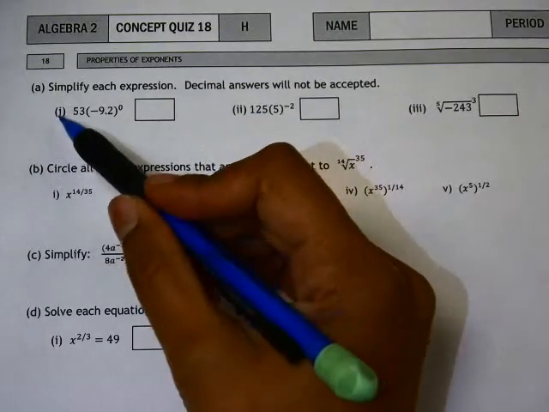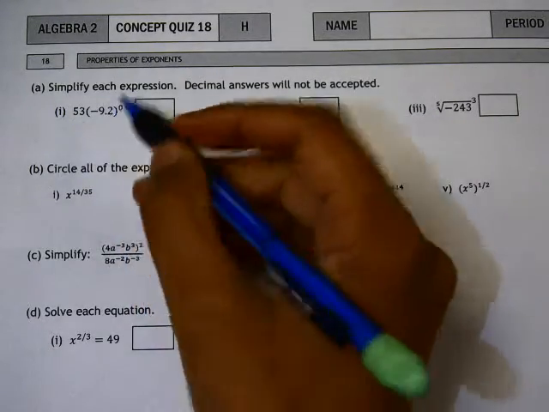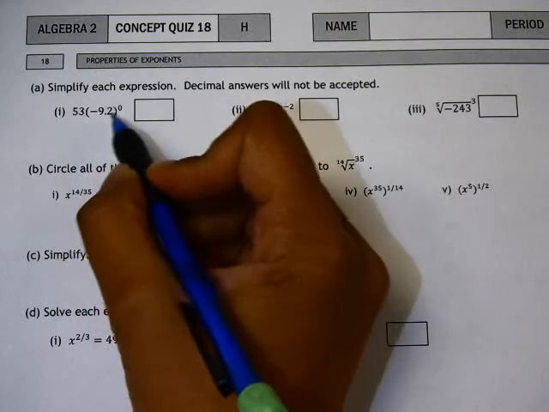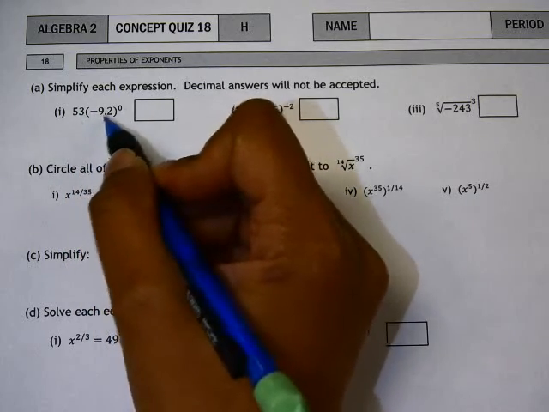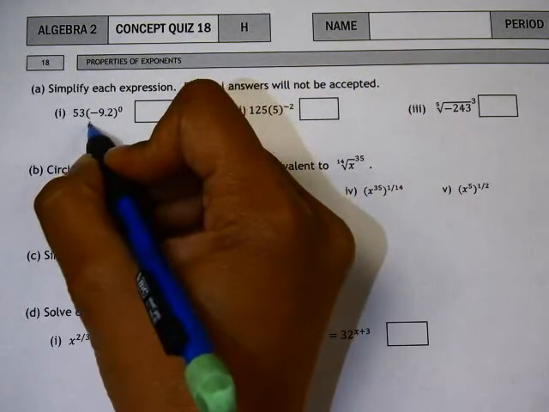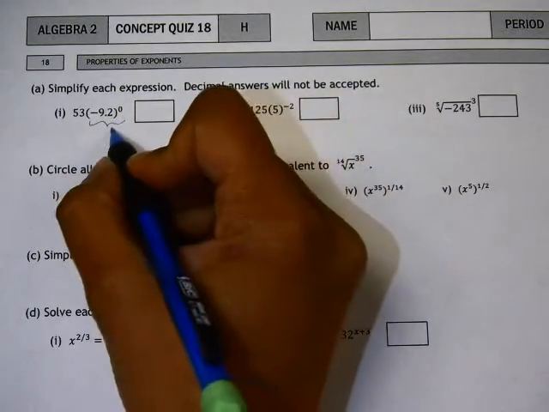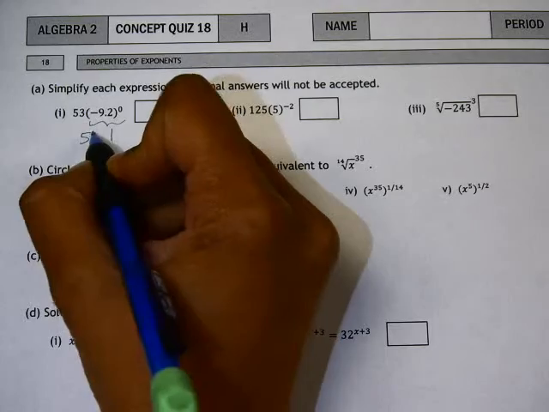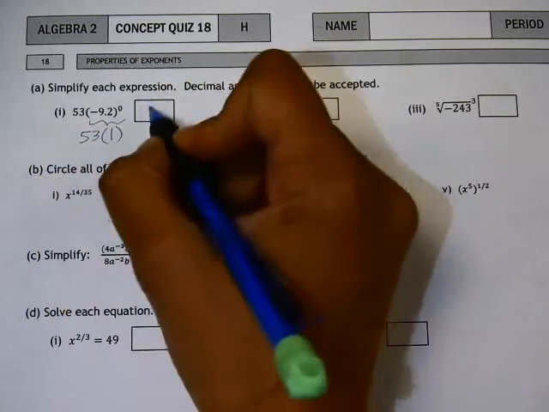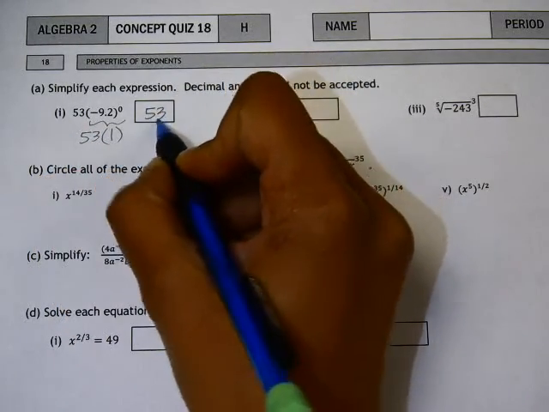So on number 1, order of operations tells us we need to do the exponent first. Any number to the power of 0 is equal to 1, and then multiplication is next. So 53 times 1 equals 53.